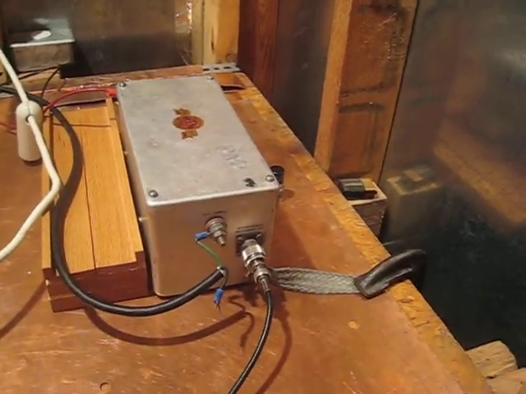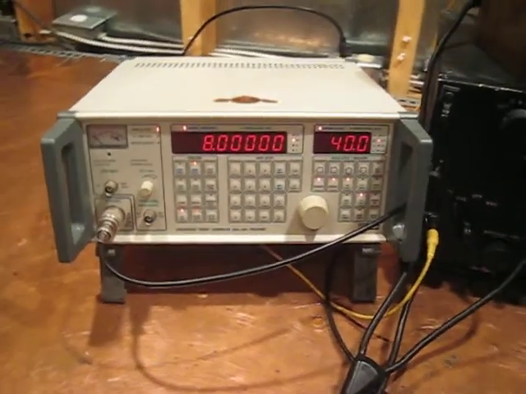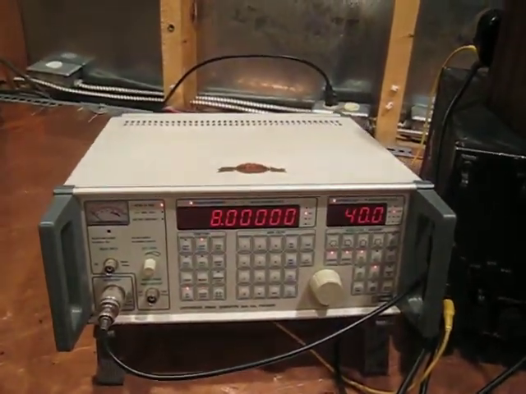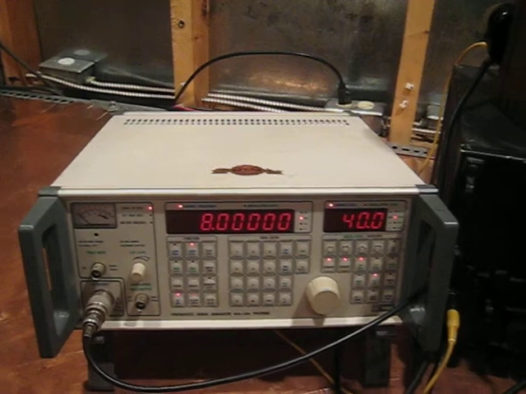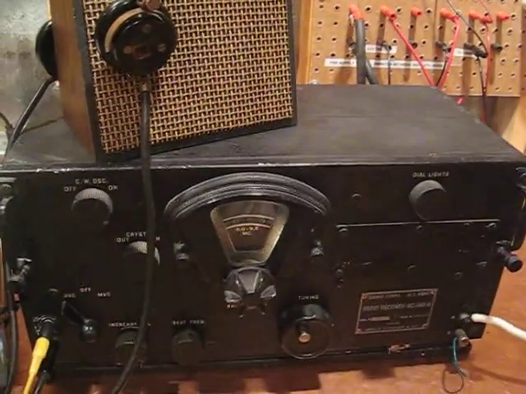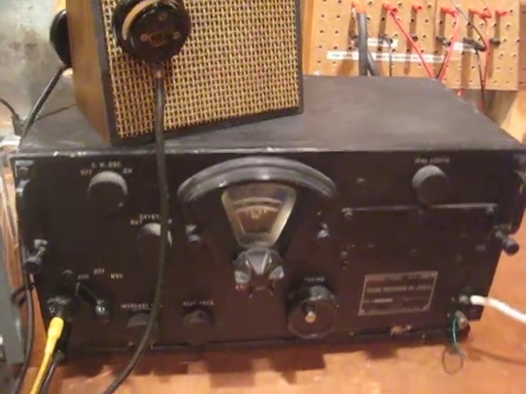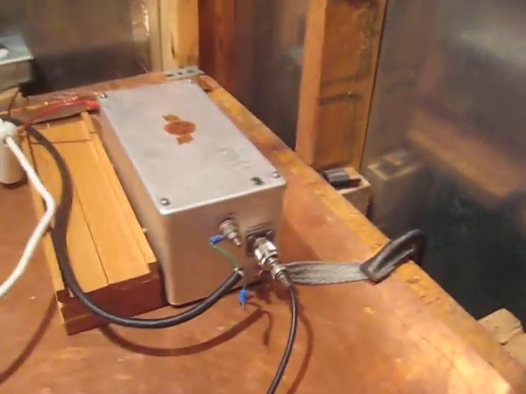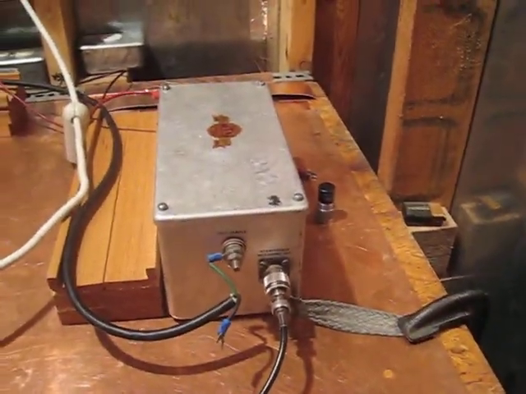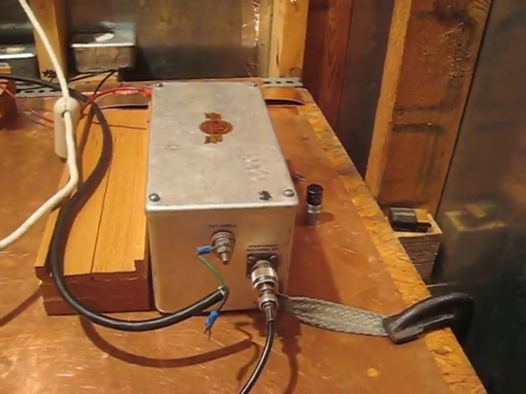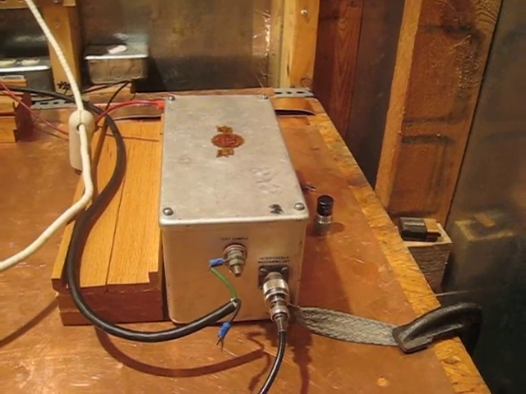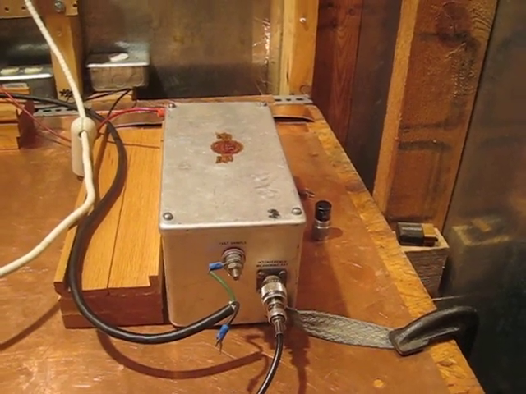And you can see that the 5 microhenry LISN is connected to the output of the RF signal generator, which is set to 8 megahertz, which is what the BC348Q is tuned to. So we are injecting ripple into the LISN rather than reading ripple off of the LISN. And this is in fact how the original requirement was performed back when they first came up with it.